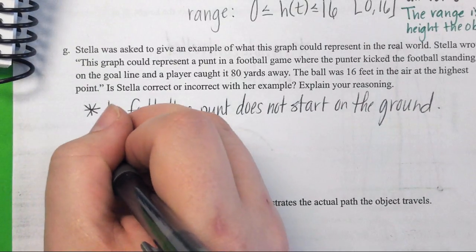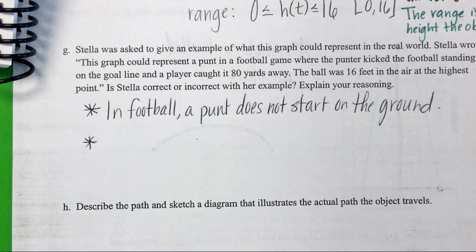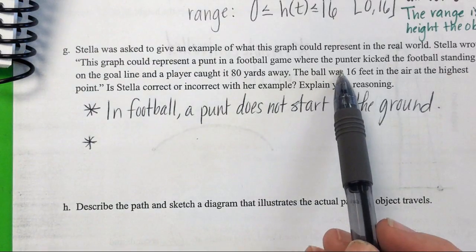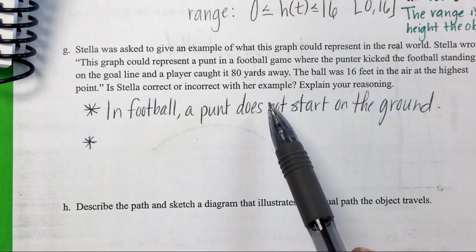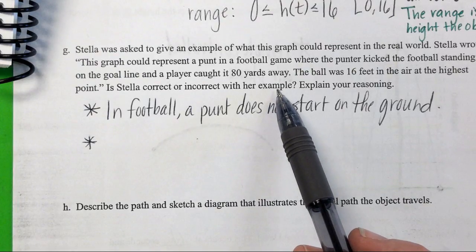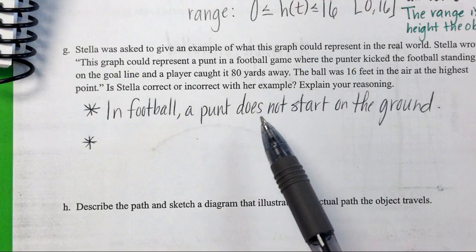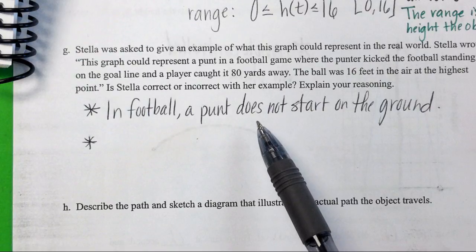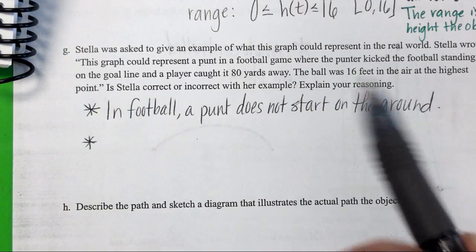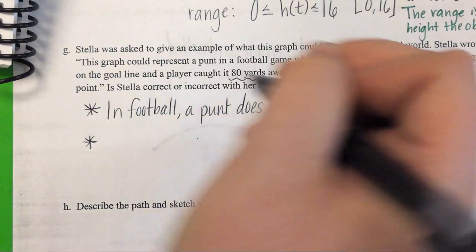I think we should have another issue with Stella's example, and it has to do with the axes, what they represent. Because let's read through what she said again. This graph could represent a punt in a football game where the punter kicked the football standing on the goal line and a player caught it 80 yards away. I have an issue with the 80 yards.